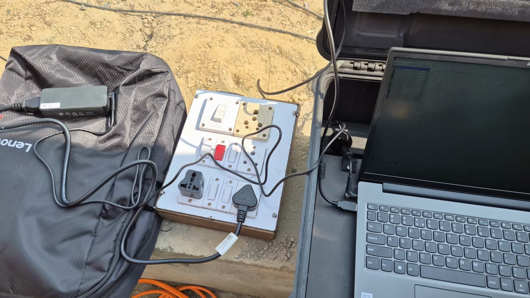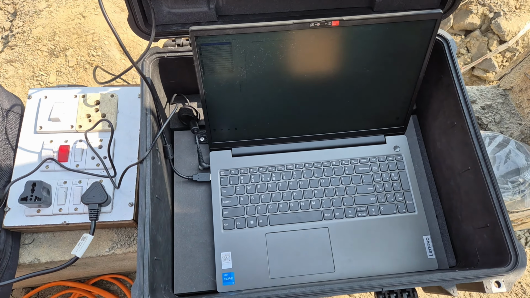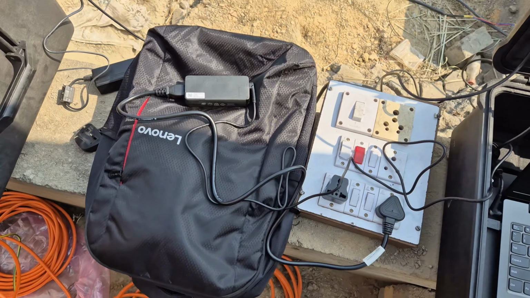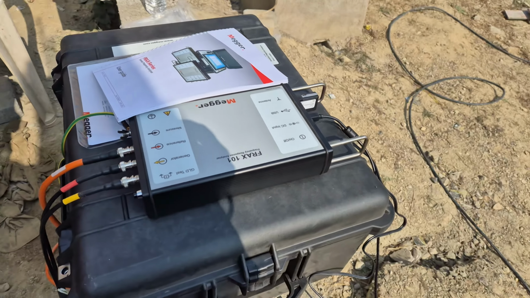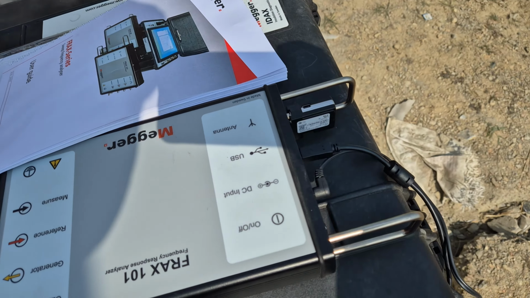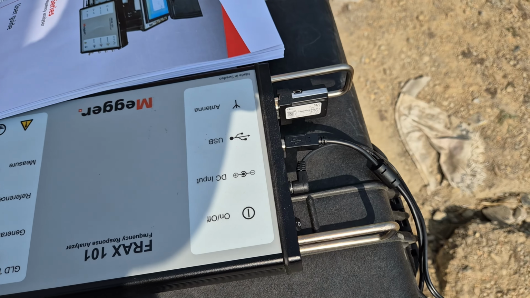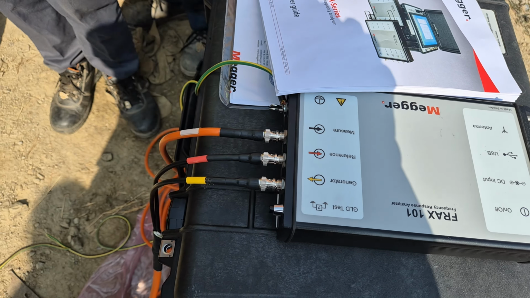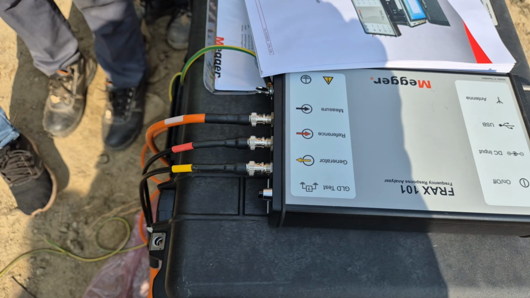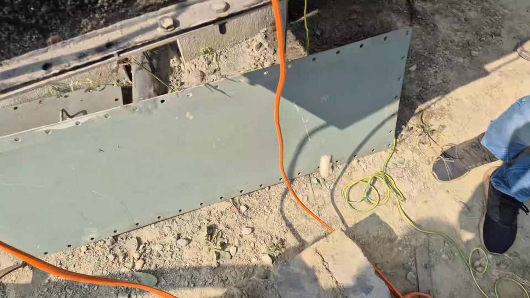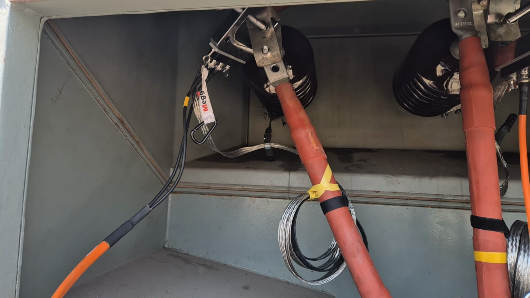This is the PC where the Frax software is installed. It is connected to the Frax 101 instrument using the USB cable. On the right side the USB cable is connected. On the left hand side we have generator, reference and measurement cables connected. The other end of the cables are connected to the high voltage side of the transformer.